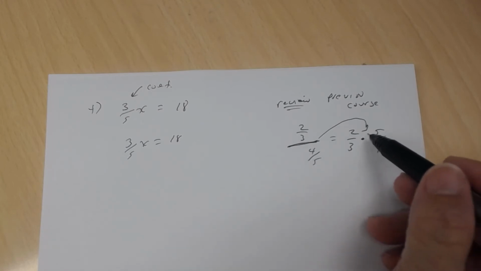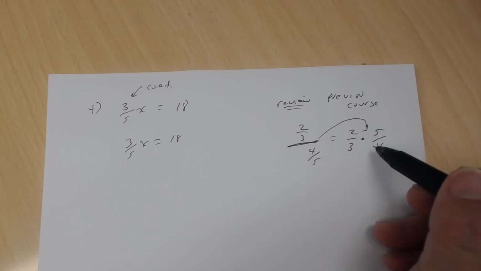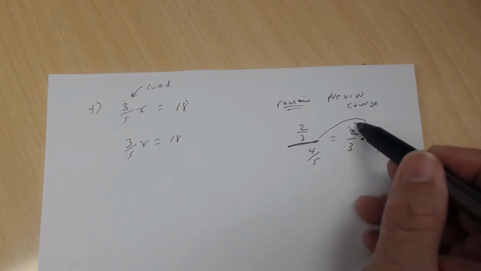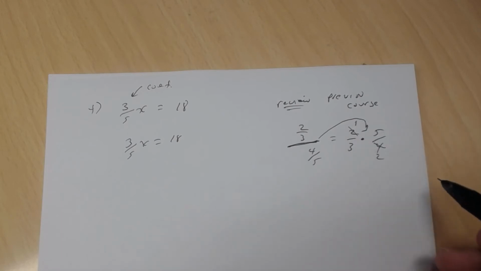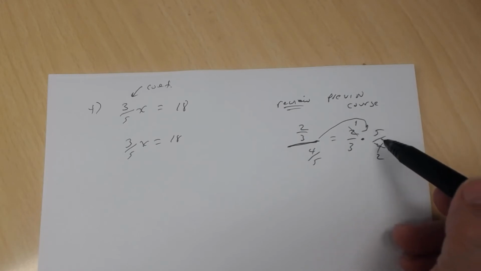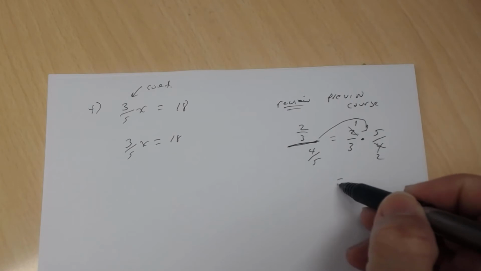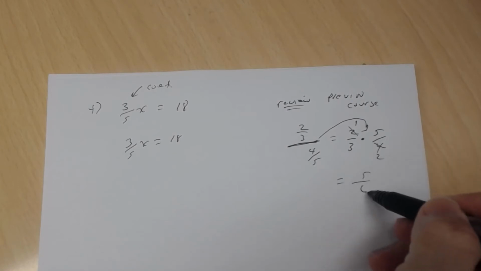And I'm going to go ahead and reduce. It's usually helpful to reduce first rather than multiply first and then reduce. So try to reduce first. 2 and a 2 is 1. 2 and a 4 is 2. That's about all I can do in terms of reducing. Now I'm going to multiply the numerators and multiply the denominators. 1 times 5 is 5. 3 times 2 is 6.